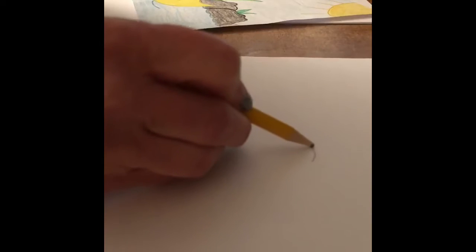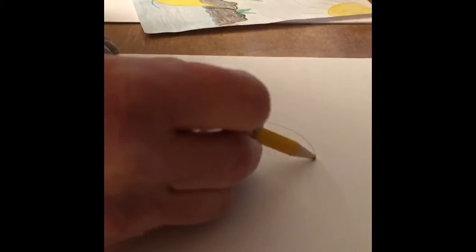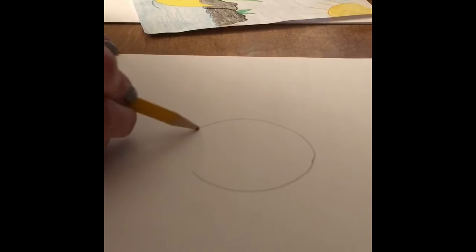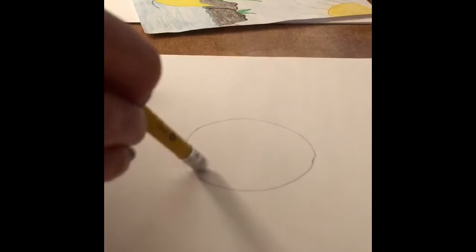The first thing we're going to do is draw the duck's head. You're going to start about halfway in the middle of your paper and draw a circle. Make it rather big because that will be his head. And remember, it doesn't have to be perfect. We always have an eraser on our pencil that we can use to touch things up. All right, now your paper should look like this, with a circle.